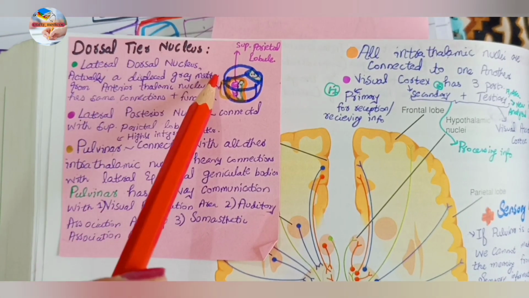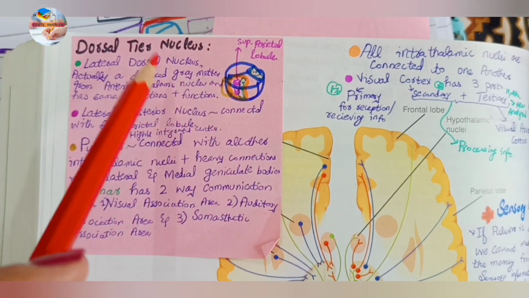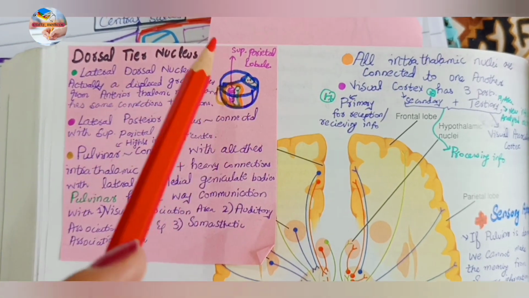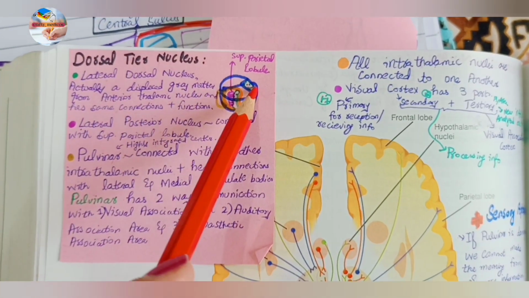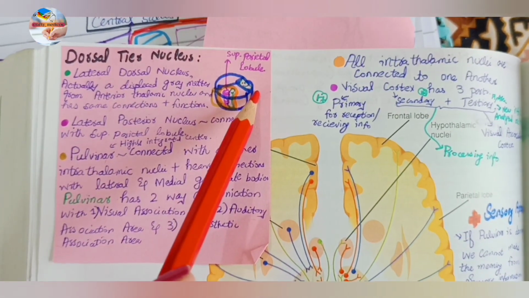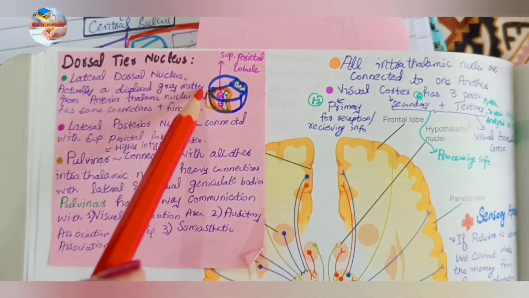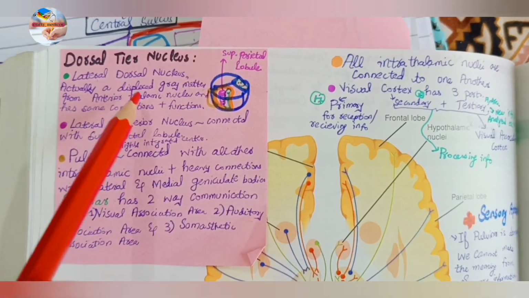So the lateral dorsal nucleus is actually a displaced grey matter from the anterior thalamic nucleus. So it has the same functions and the same connections as the anterior thalamic nucleus. As we already discussed, the anterior thalamic nucleus is mainly concerned with controlling our mood and our emotional tone according to the recent memory. So the lateral dorsal nucleus in the dorsal tier has the same functions and the same connection, which is the mammillothalamic tract.